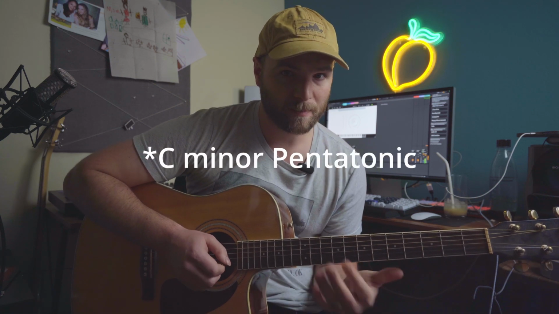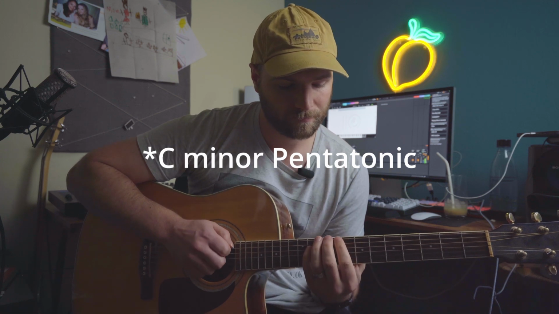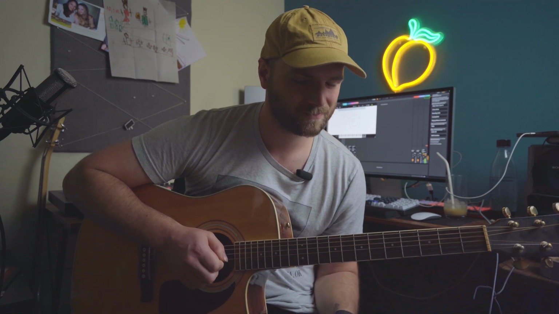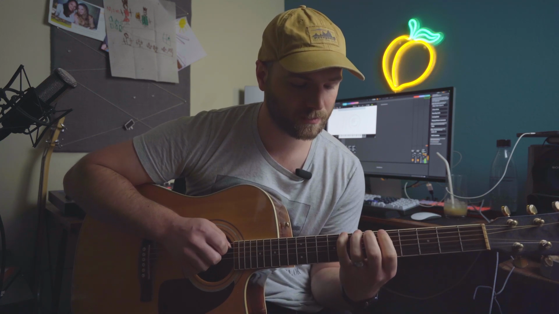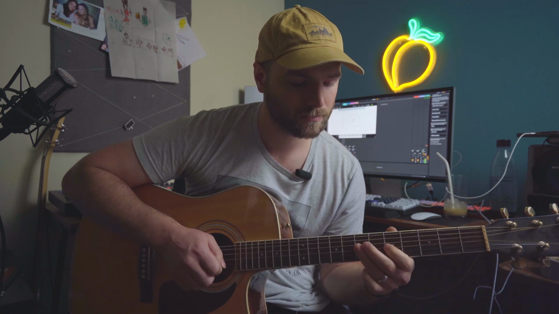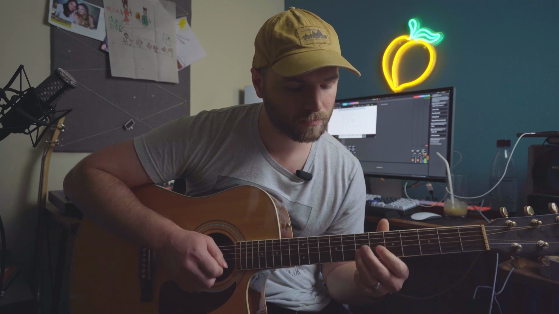Very good stuff there. Notice what happens when you try to play C major pentatonic over this chord here. I mean, just not as good as. Right? So just not as fresh, not as tasty.